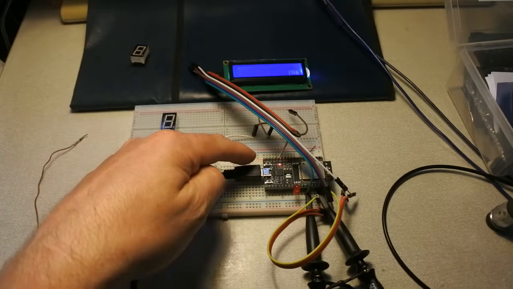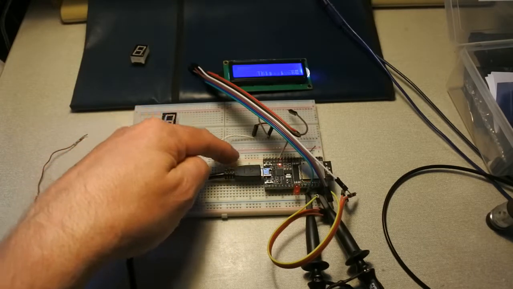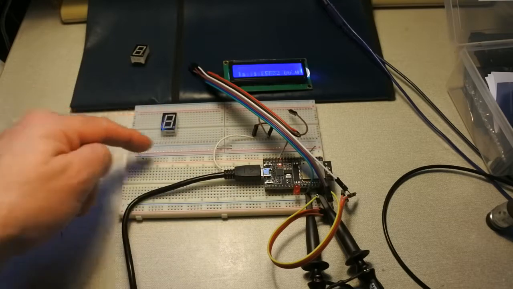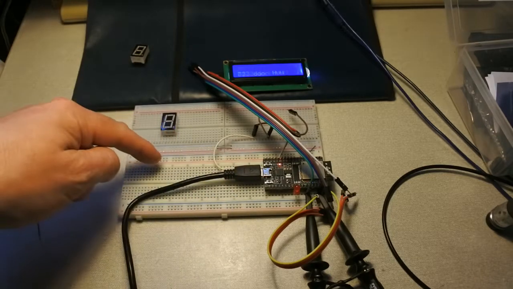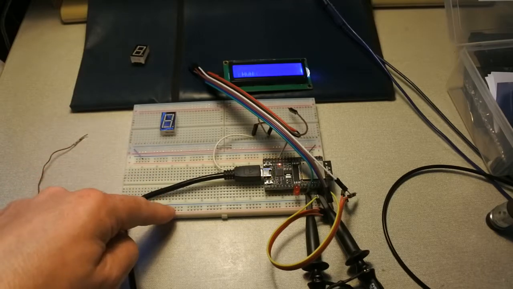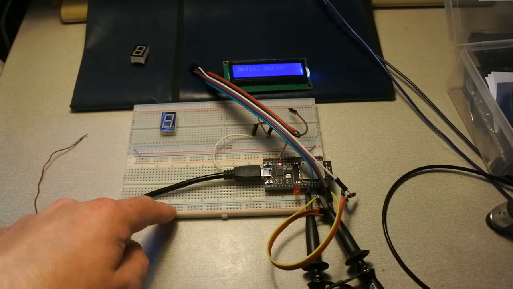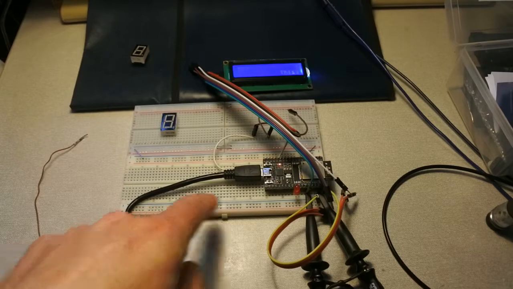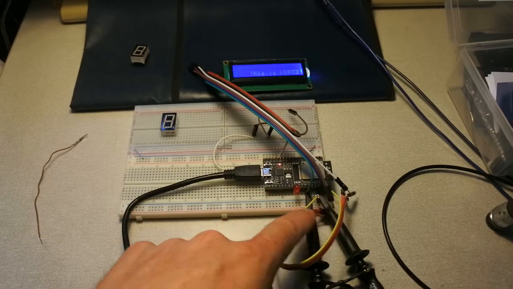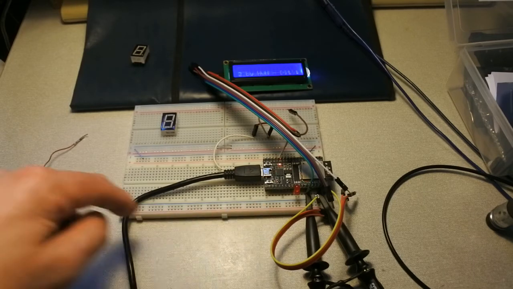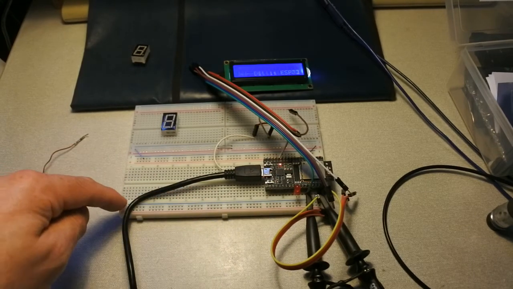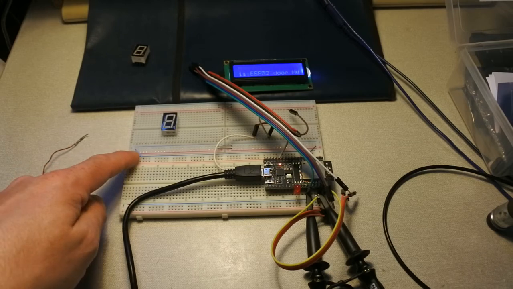I need to change the 5 volts to this one, and from this one to this one, which already has happened. So I need to rewire from here to here, although from ground to here already happened. So the connection that I will make is actually from here to here.